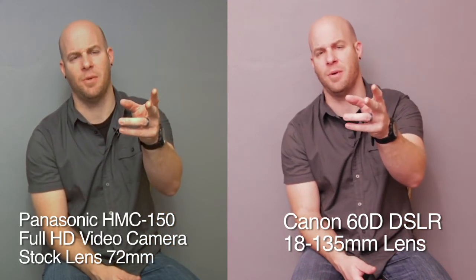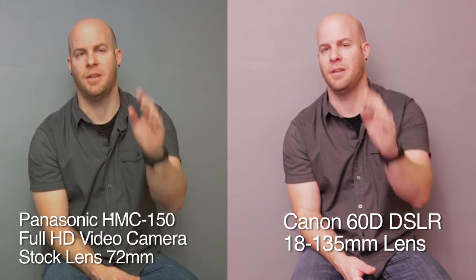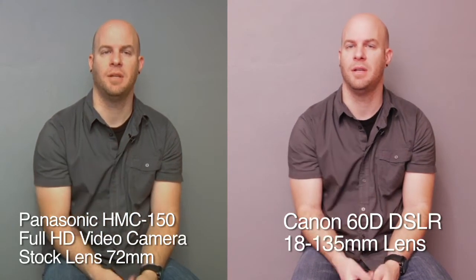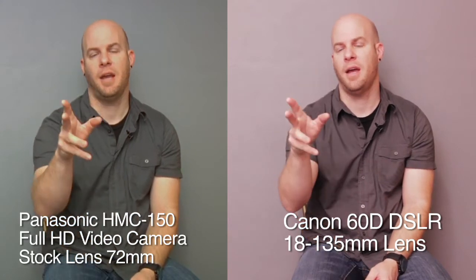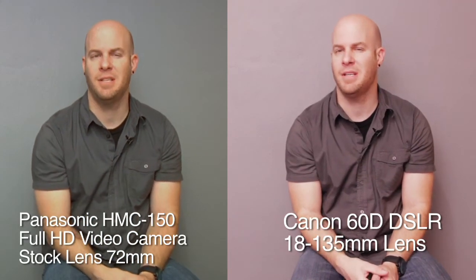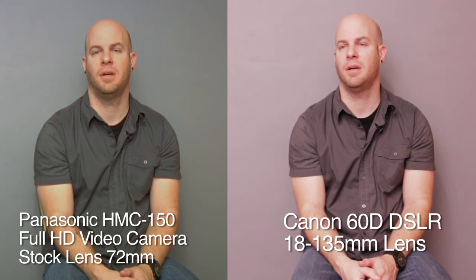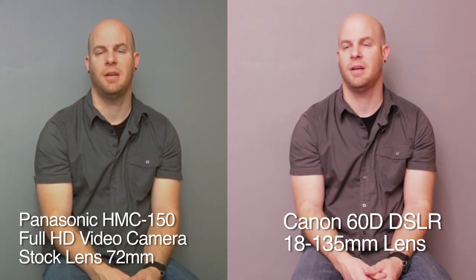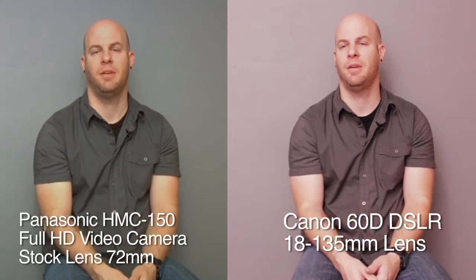I'm using the 18 to 135 millimeter lens on the Canon 60D, which does give a shallow depth of field if you're zoomed in far enough. The Panasonic HMC 150 doesn't give a great depth of field because, again, it is a video camera. It's not made for that depth of field.